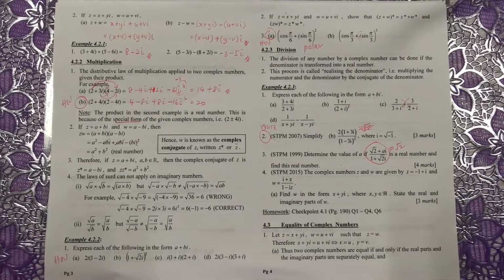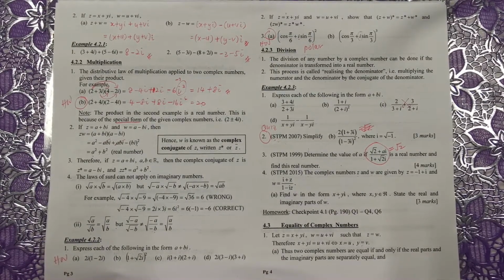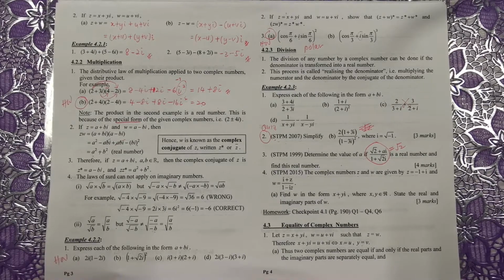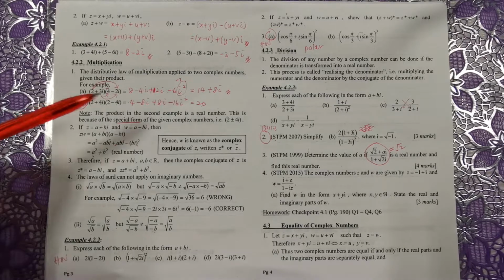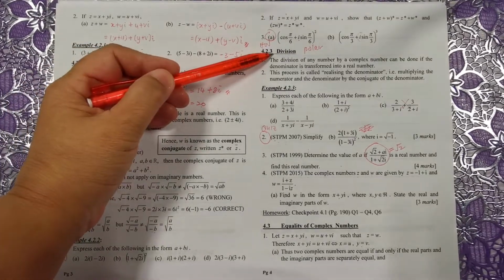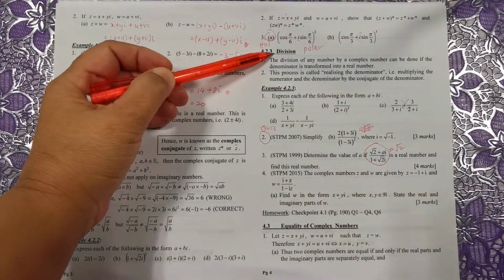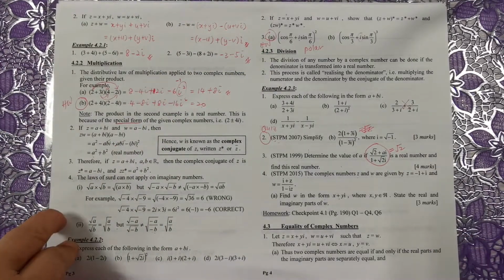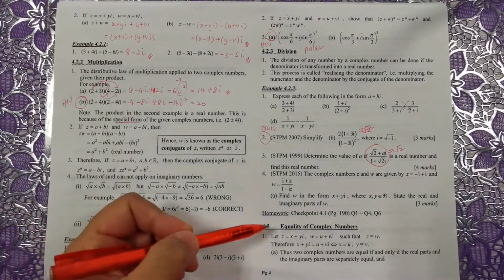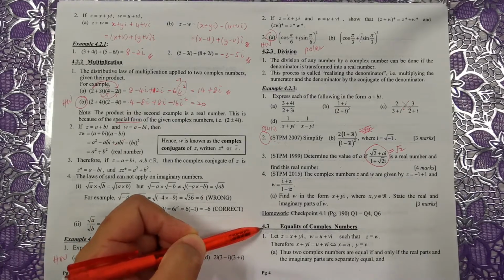Okay, good afternoon, class. Yesterday we learned the concept of complex numbers and how to do subtraction, addition, multiplication of two complex numbers, and especially division of two complex numbers. We have done all this. Today we are going to do another part, which is 4.3, equality of complex numbers.